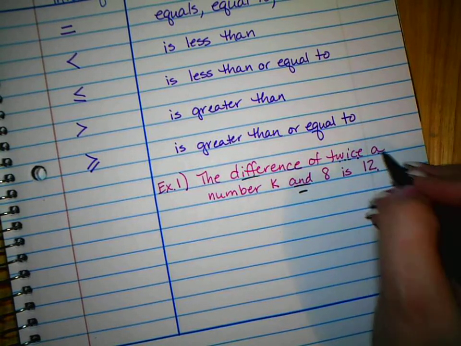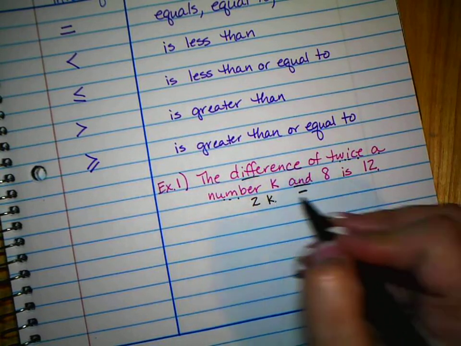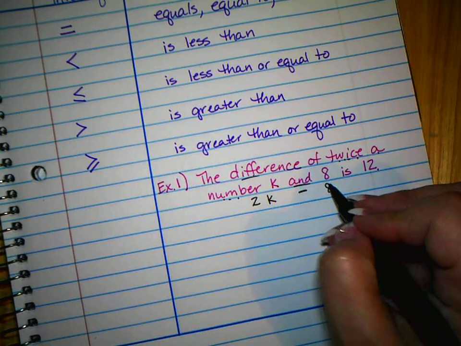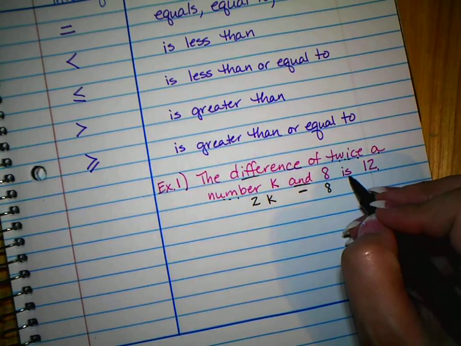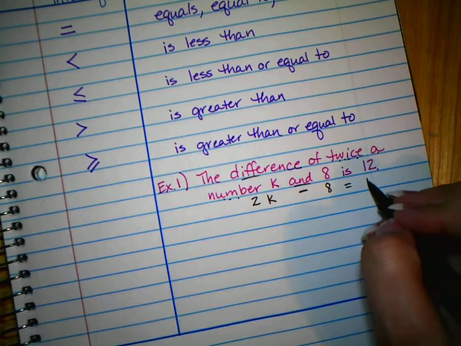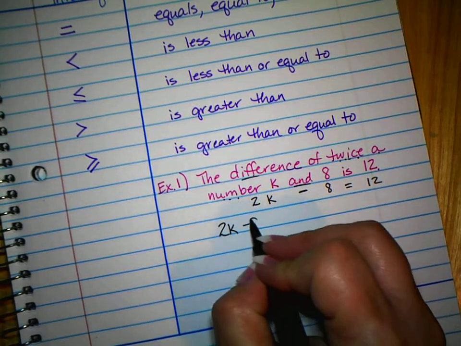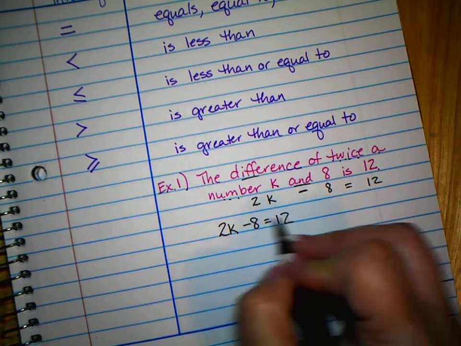Twice a number k, I've got 2 k's. The 8 goes here. Is our equals 12. So my expression is 2k minus 8 equals 12.